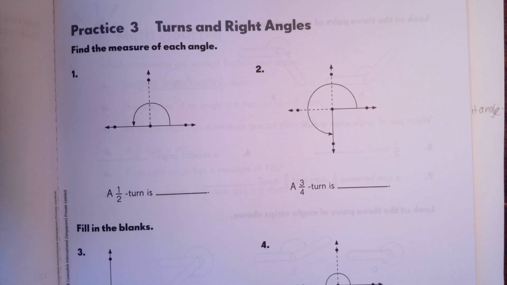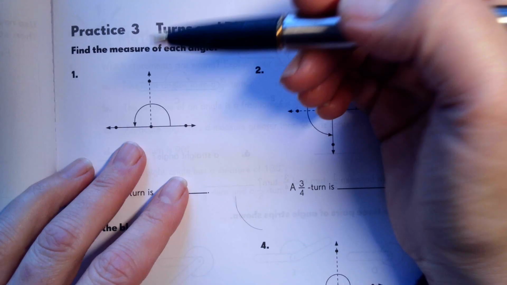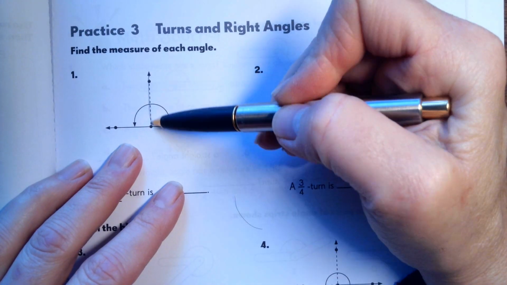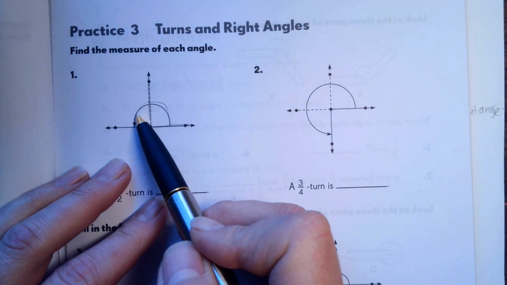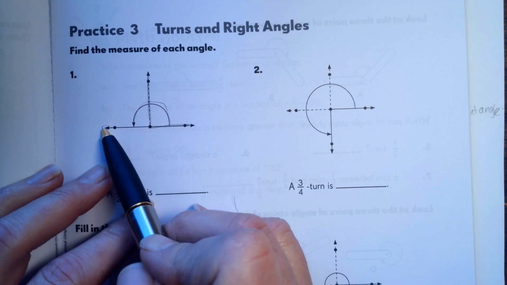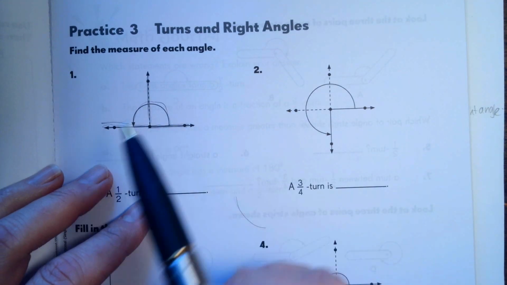So this is turns and right angles. They're asking if you have a right angle and you turn it so that it is now this angle, how many degrees would that be?